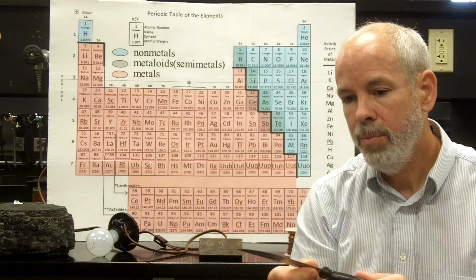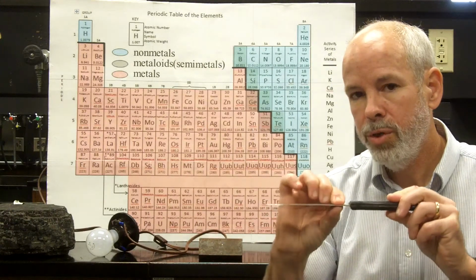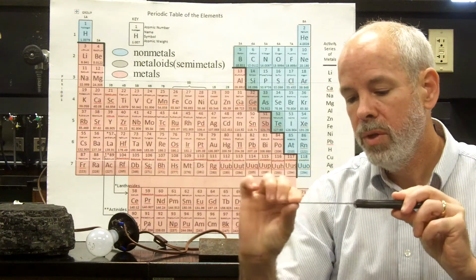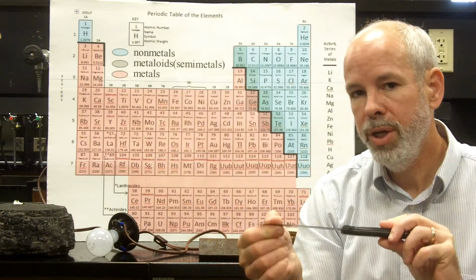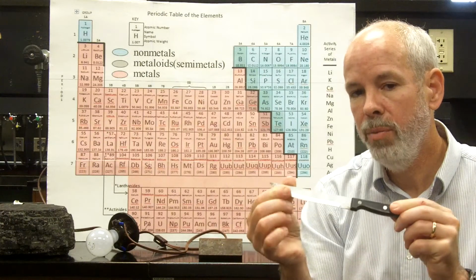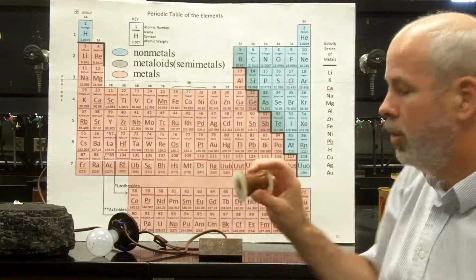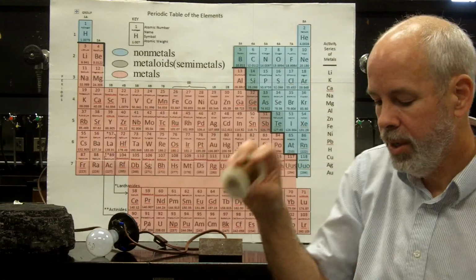All metals can be, with pressure applied, smushed into flattened or smushed out shapes. We call that malleability. So all metals are malleable. They can be rolled into flat sheets, or they can be drawn into wires without breaking.